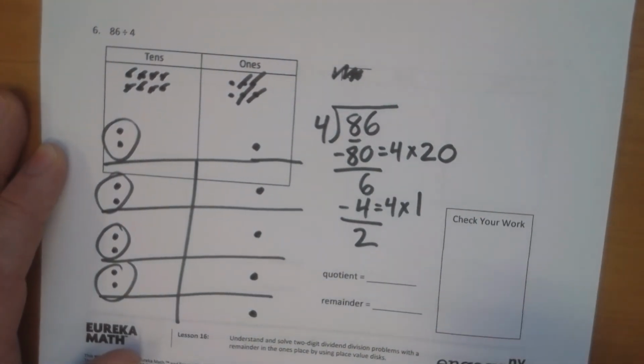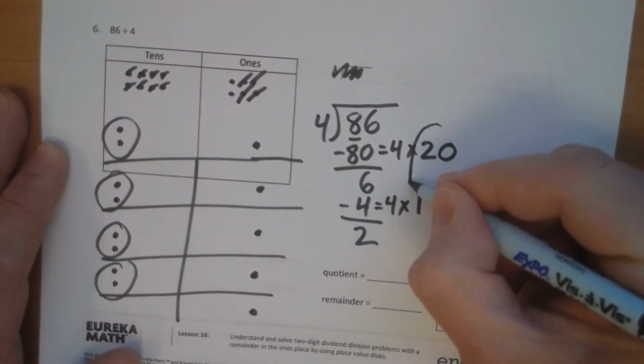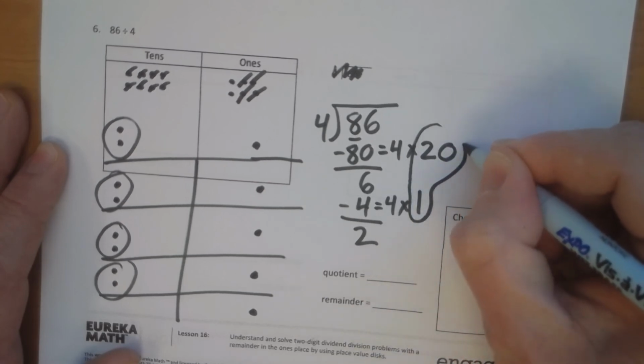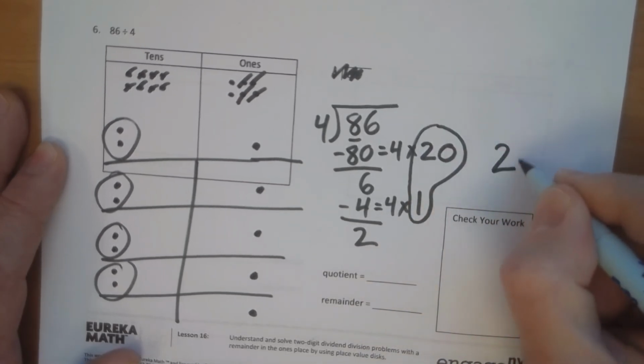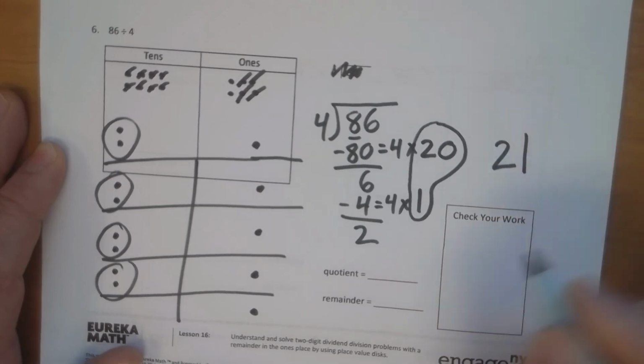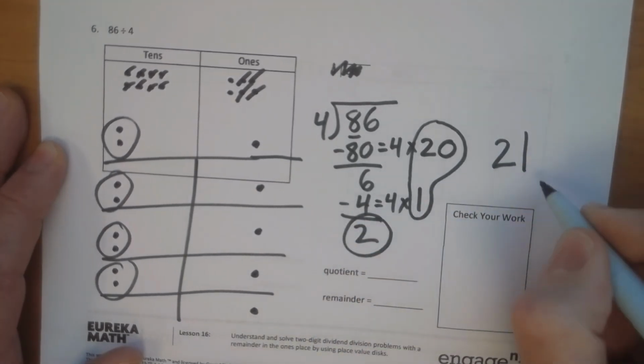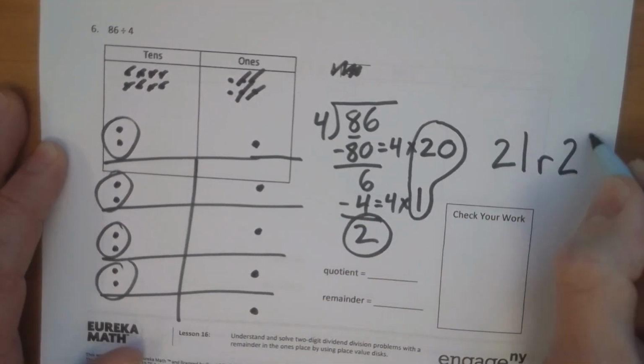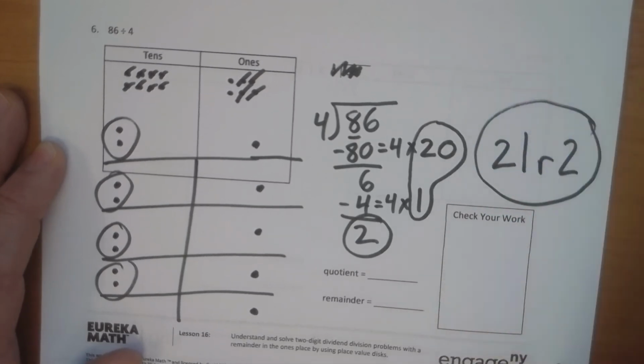So what's our quotient? Look here. I gave away 20, and then I gave away 1. So that means I gave away a total of 21. And there are 2 left over. That is our remainder of 2. 21 with a remainder of 2.